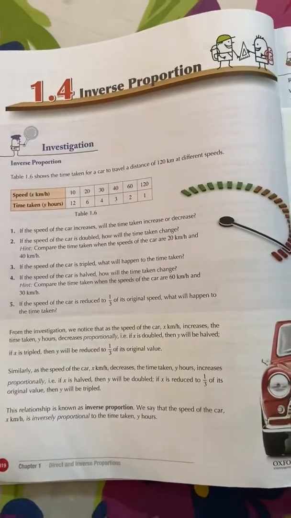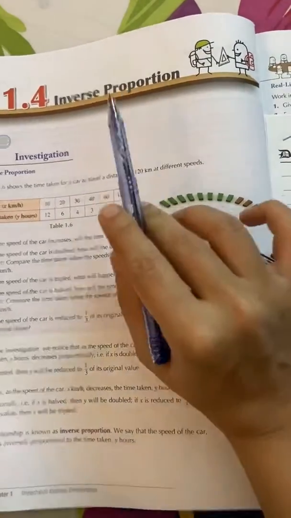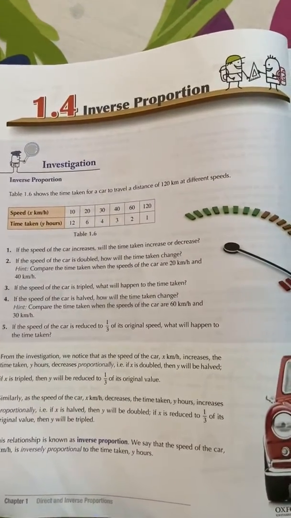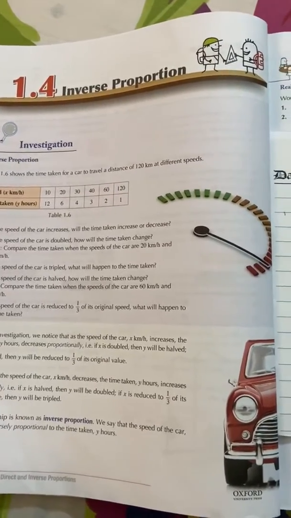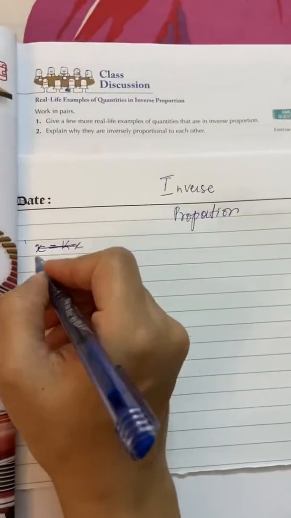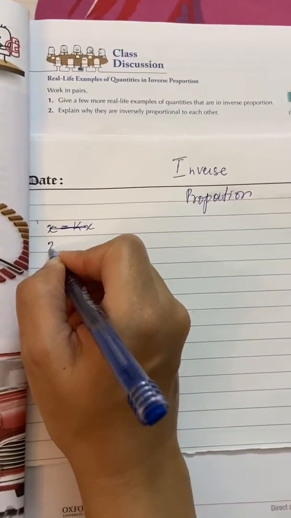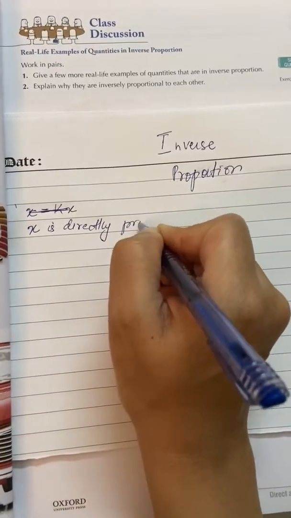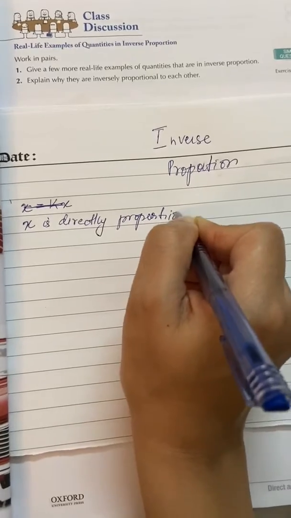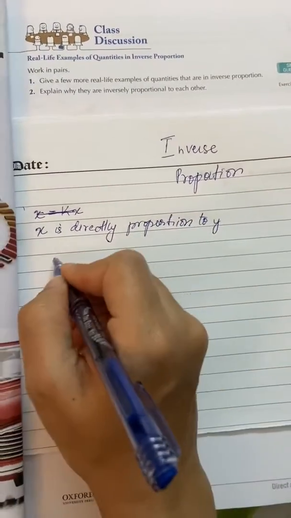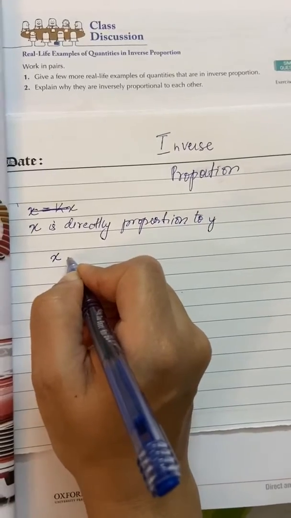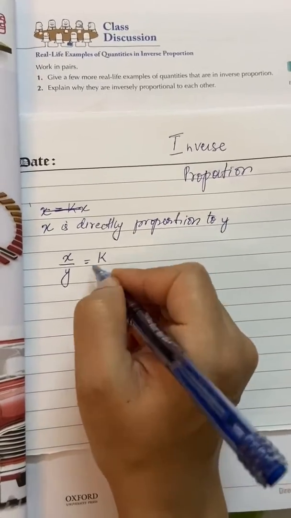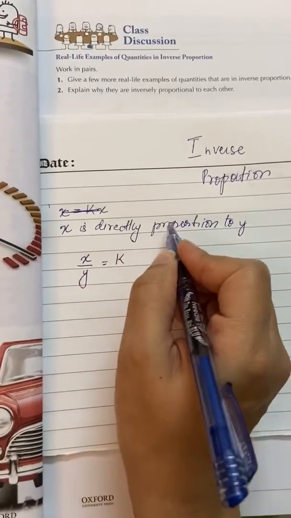So let's start with our new topic, that is inverse proportion. It's basically the opposite of direct proportion. If you remember direct proportion, if x is directly proportional to y, it is written as x is proportional to y, which equals a constant, a constant rate. If one thing is increasing, the other thing is also increasing.